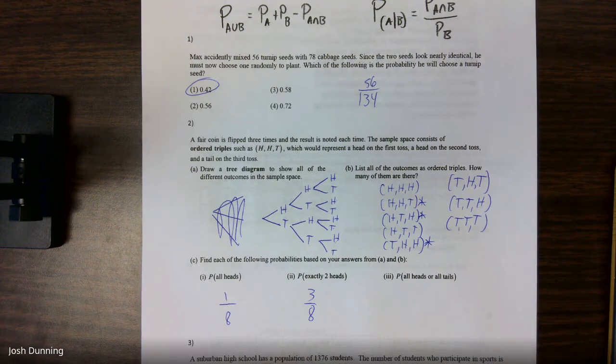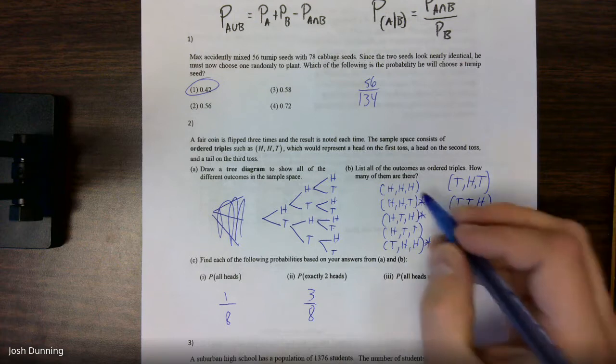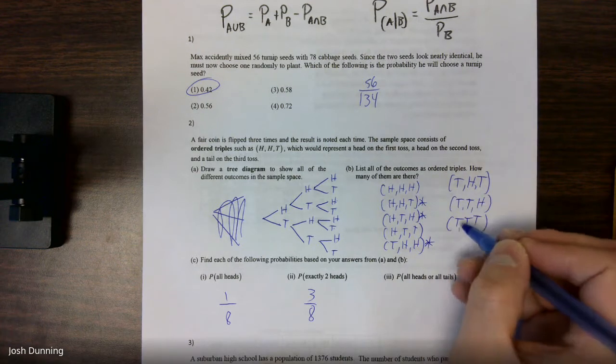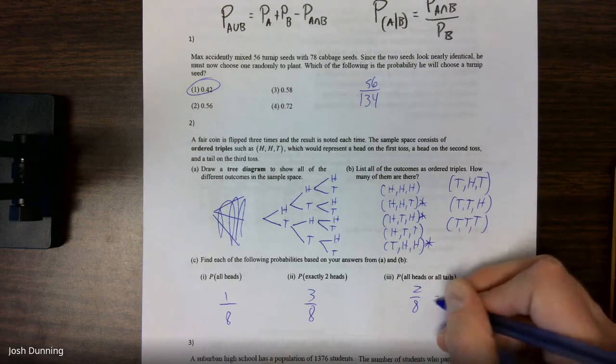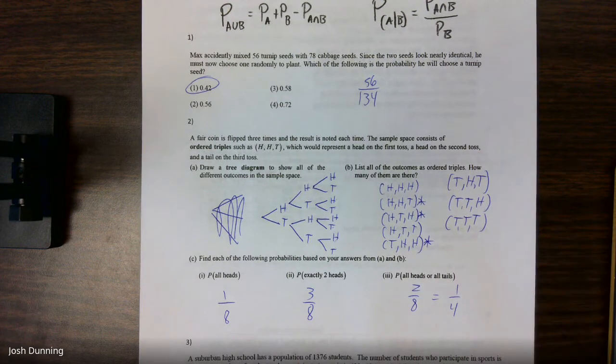All heads or all tails. Now with or, we have to subtract out overlap, but there's no overlap, so it's just 2 over 8, which reduces down to 1/4.